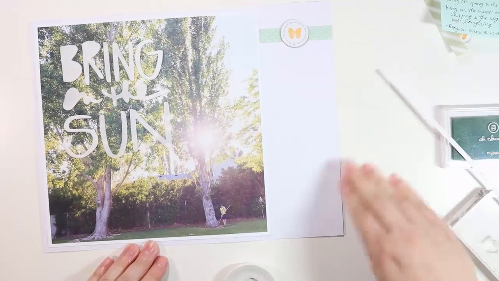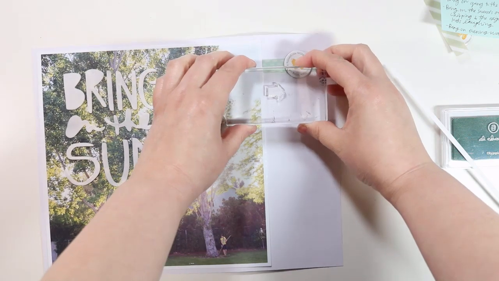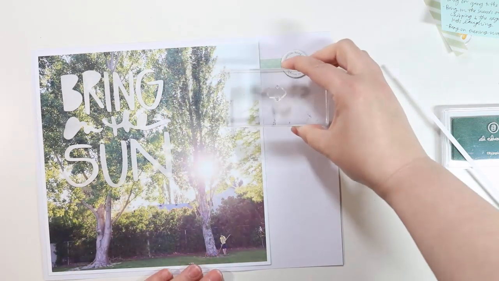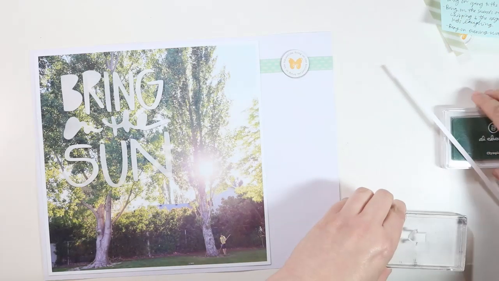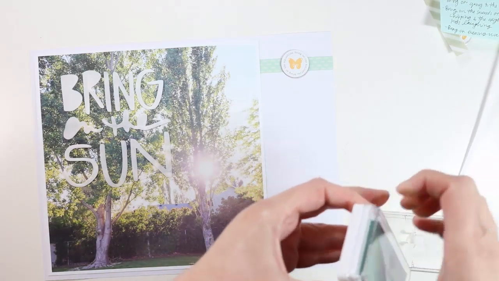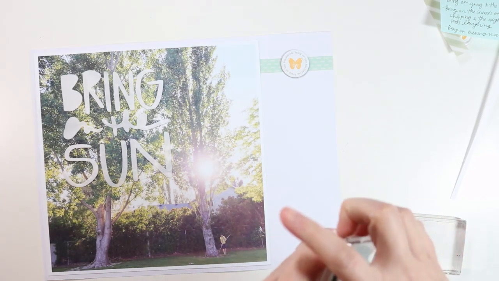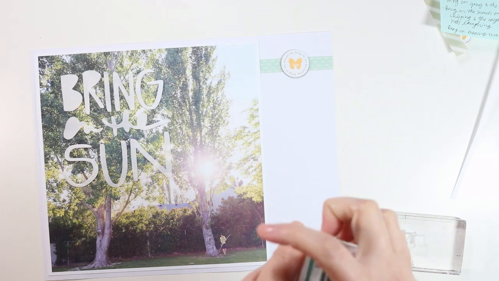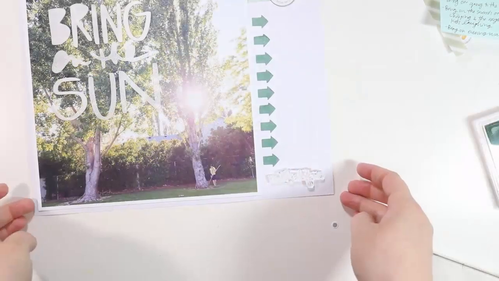Okay, so now what I want to do is go ahead and stamp my little arrows, and I'm going to try to do 9. We'll see how much there's space for, and then I'll just fit my words in. And so I'm not going to worry about the spacing for now. I'm just going to space them pretty equally apart. But I'm not a huge fan of measuring, and so I'm not going to do that. Okay, so I got those all stamped.